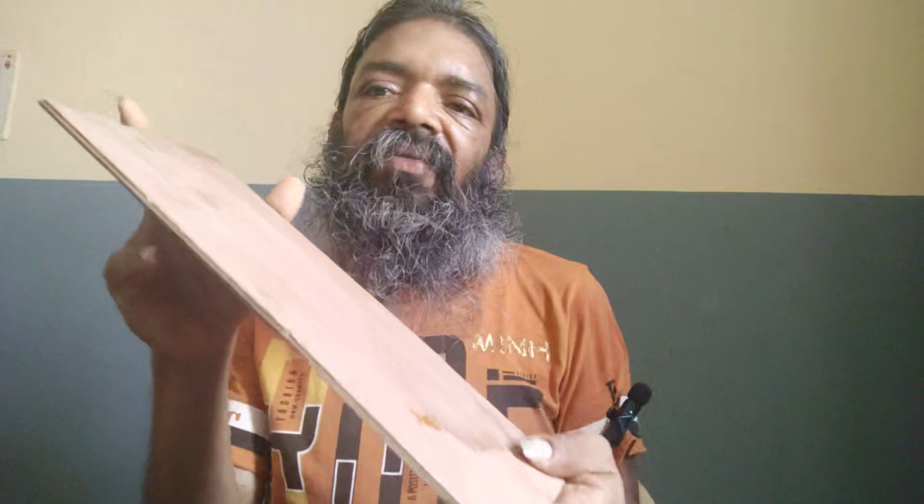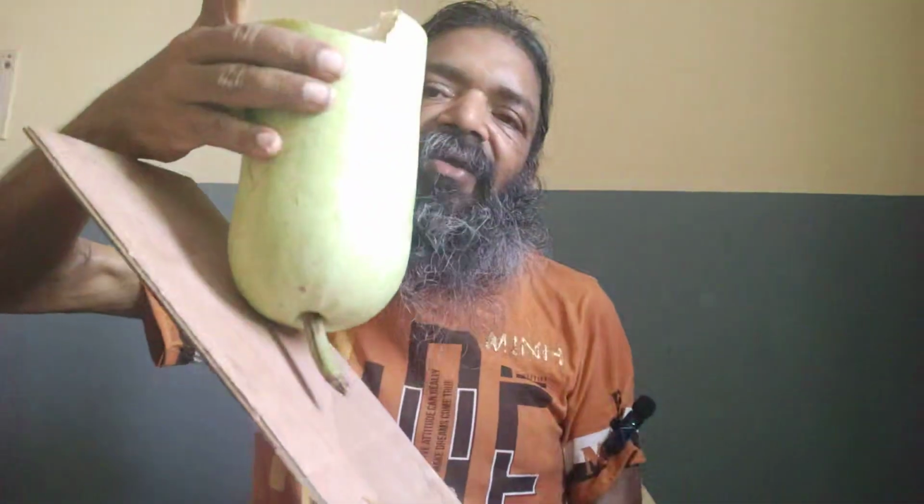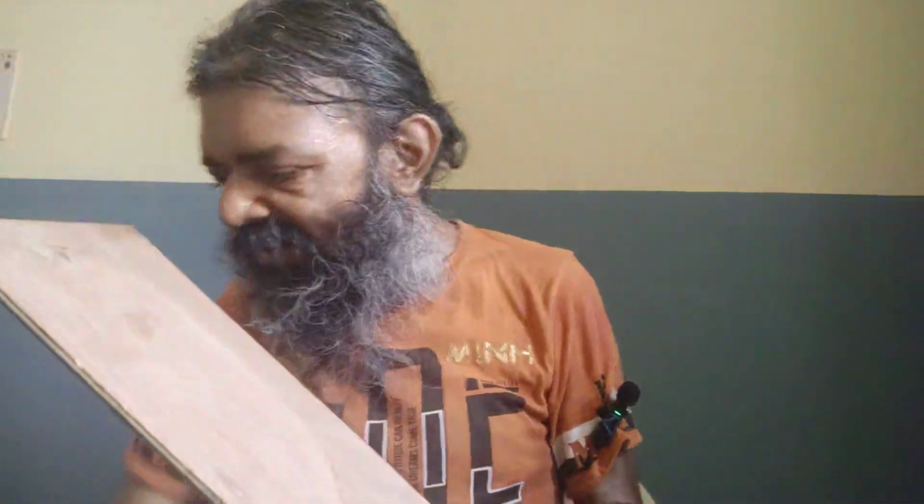Now the question arising is, if this is the paraboloid, then this is the tangential surface.